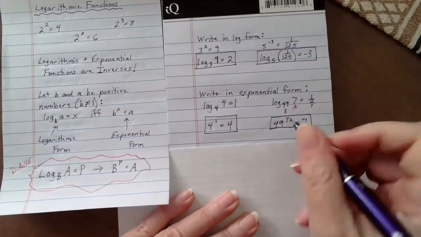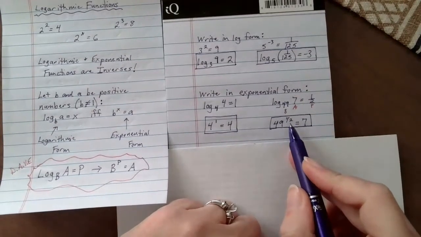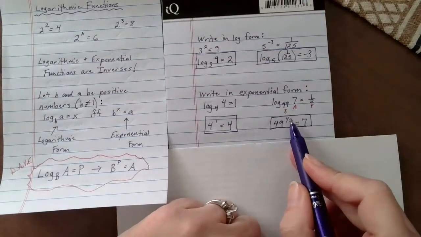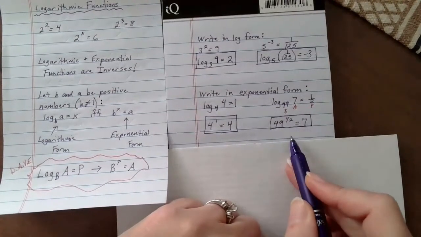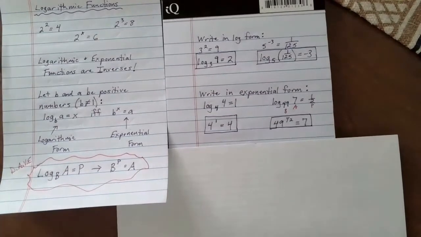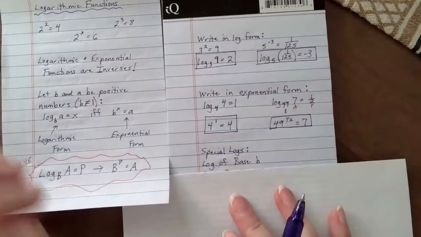Of course you did. And this should make sense once again because we talked about 1/2. If I've got a fraction as an exponent, this is power over root. This is a square root. What's the square root of 49? 7. Logical, always logical, people. All right? We have a couple of special logs that you should be aware of.